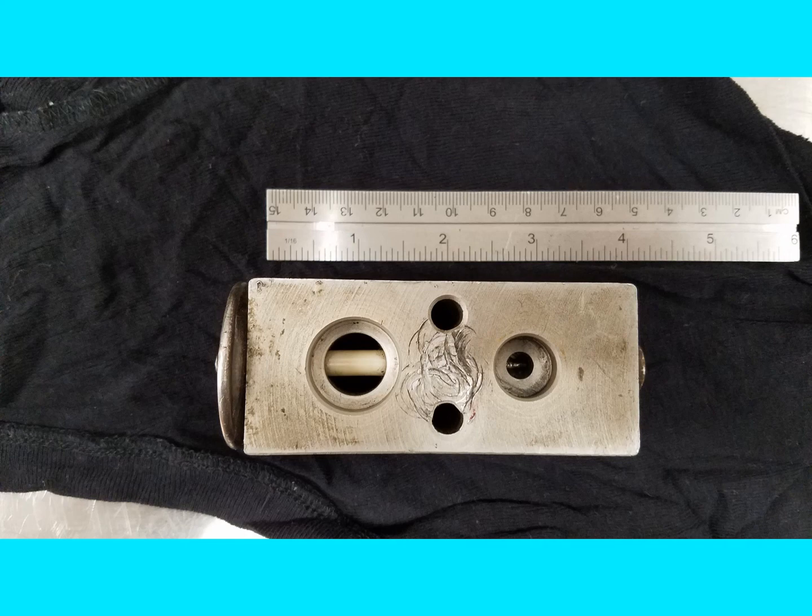These are made out of aluminum. This is where the connections are going to be made. Basically, there's a bolt system that would hold the lines up against this with O-ring seals. This would be the high pressure side coming in, and on the other side it'd be low pressure liquid, and this is the low pressure side coming back to the compressor.